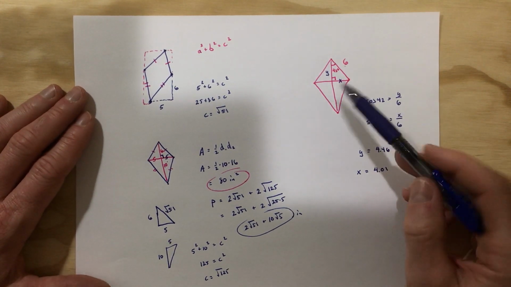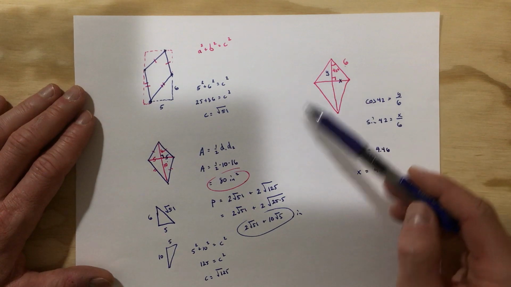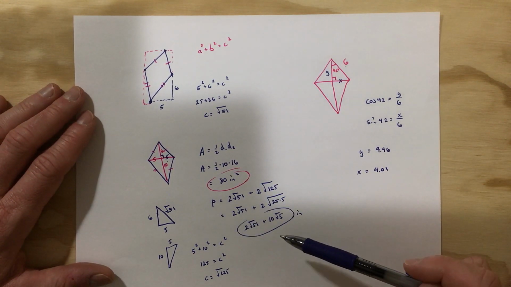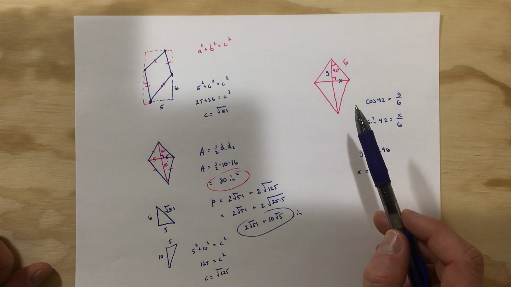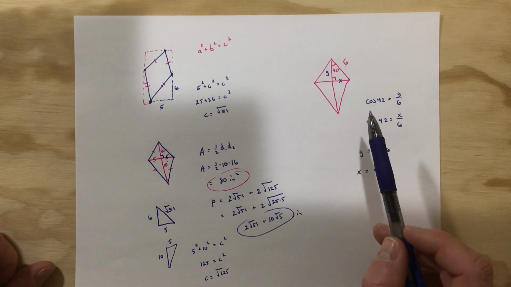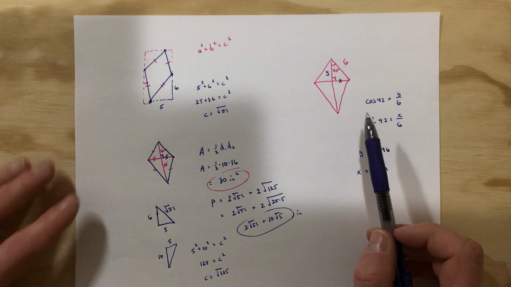Okay, so I can solve using trig. I can find these. I can use Pythagorean theorem. I can find the area. I can find the perimeter. And there's all sorts of relationships that I can do with this. Okay, hopefully this gets you started on kites.